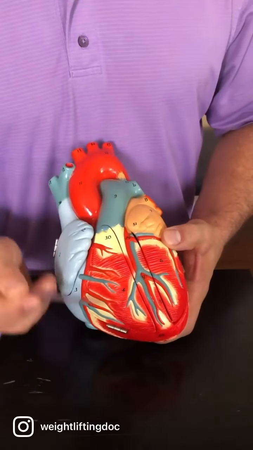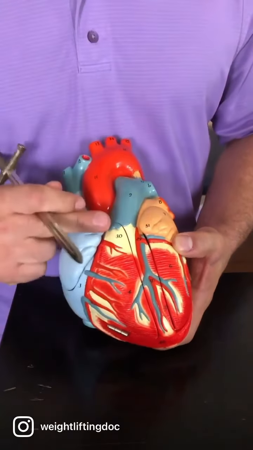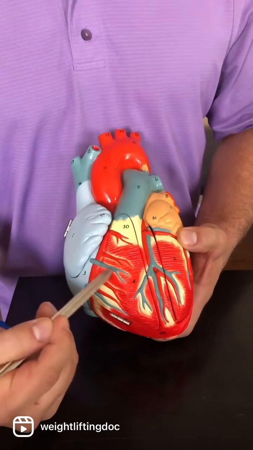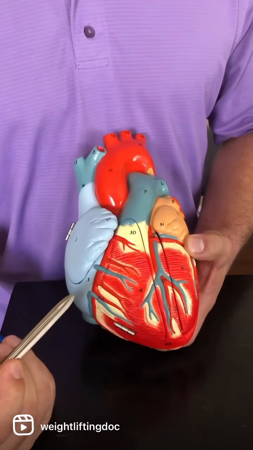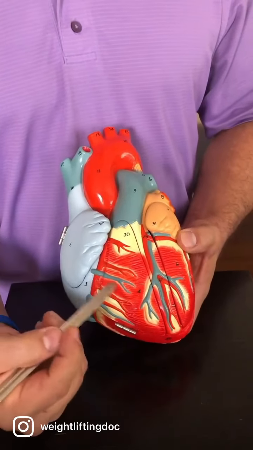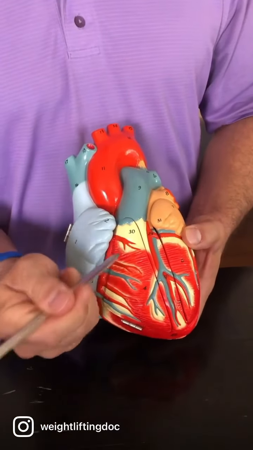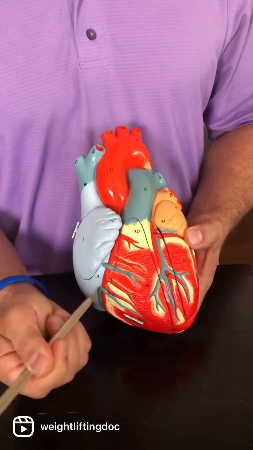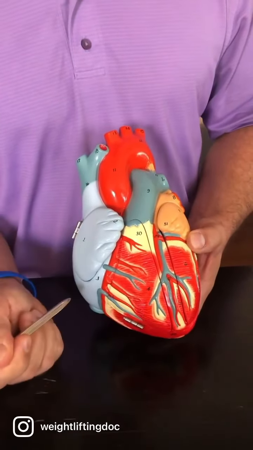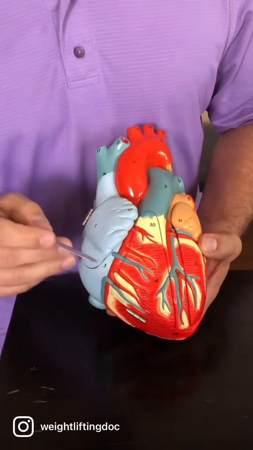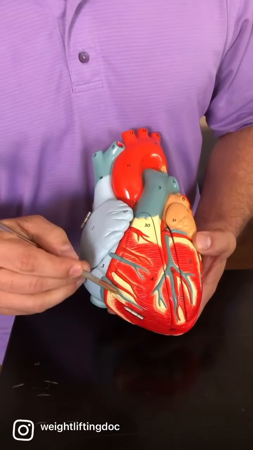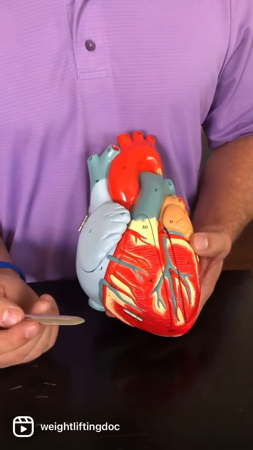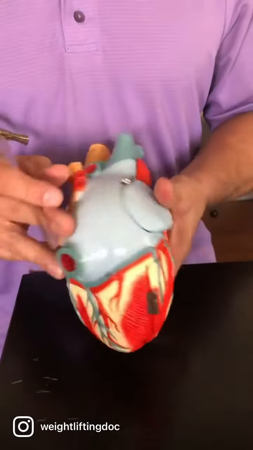Any veins above that on the right anterior portion of the heart are called anterior cardiac veins. You only see one here, right? But in a lot of models and pictures in the textbook, we've got one here and we've got one here. I even have a model that has 3 of them. So any of the veins on the right side, anterior, above the small cardiac vein, we're going to call anterior cardiac veins.